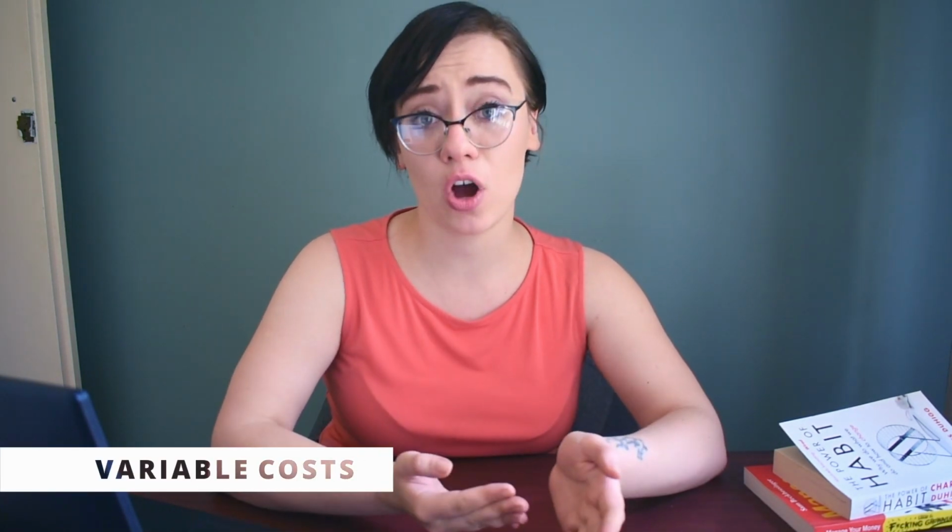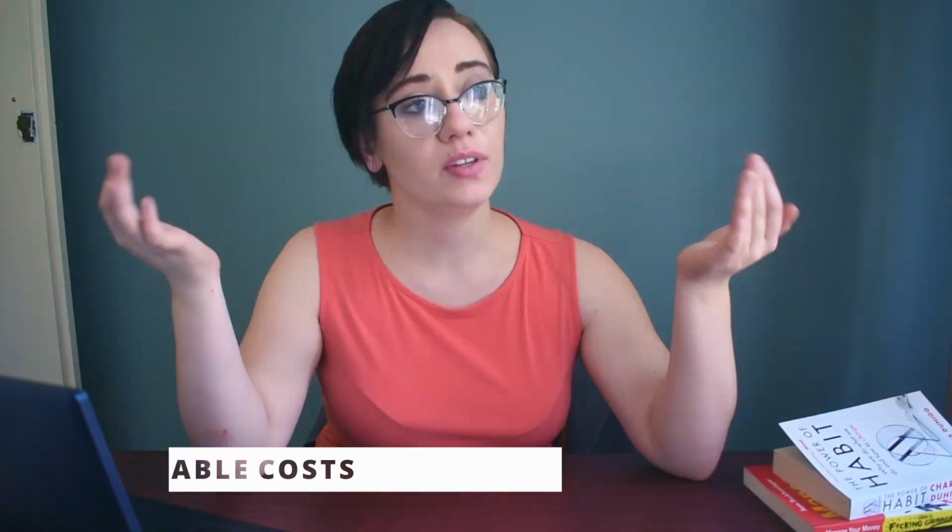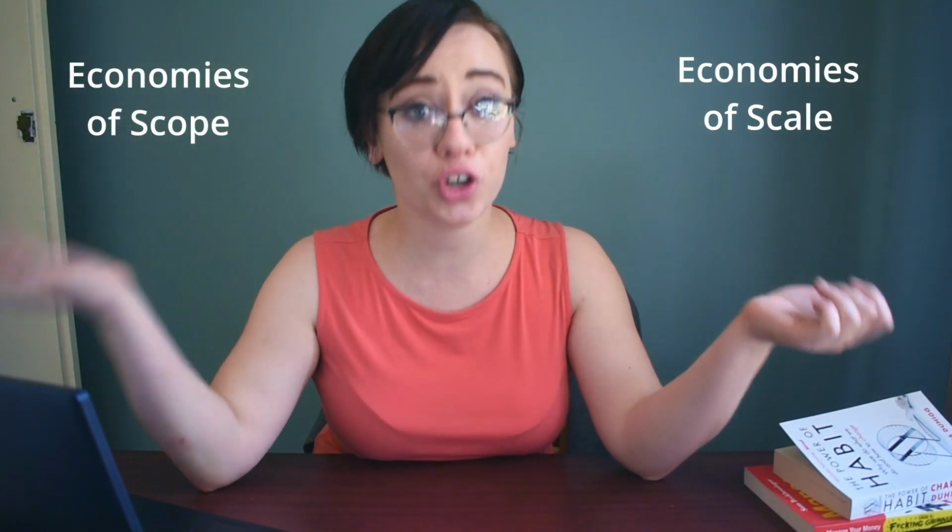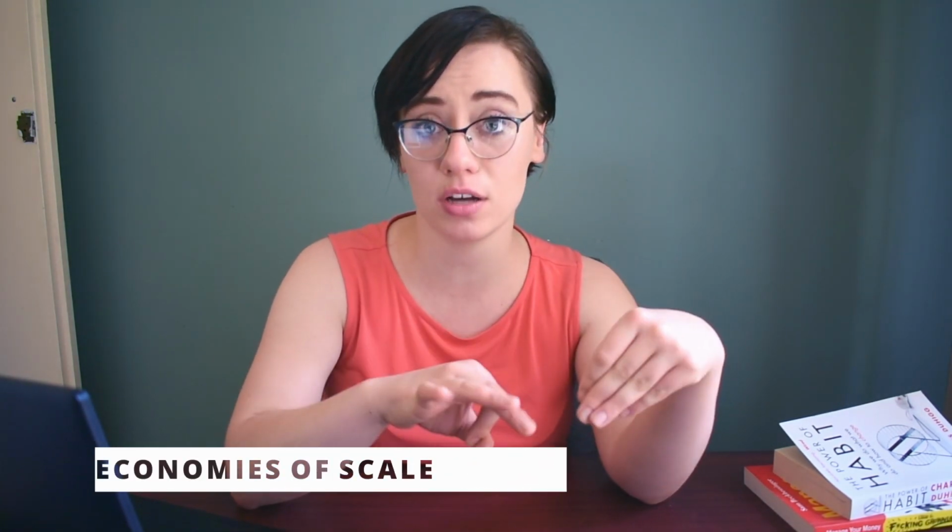Then there are variable costs, which, as the name suggests, varies depending on your activity. So for example, for my business, this will be PayHip. With every sale that I make, PayHip takes a percentage. So if I sell more templates, I'm gonna have to pay more money to PayHip. Next, we're gonna look at economies of scale and economies of scope. So the word economies basically means that you are saving money due to being efficient. Economies of scale is when you can reduce the variable cost per product, for example, as you increase the amount of that product that you're selling.